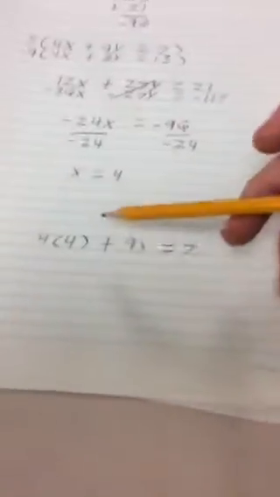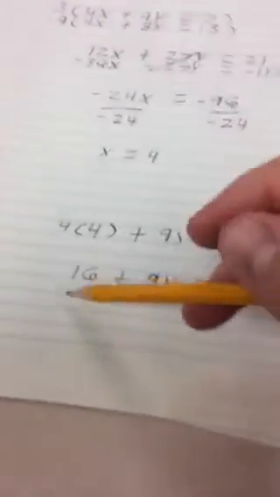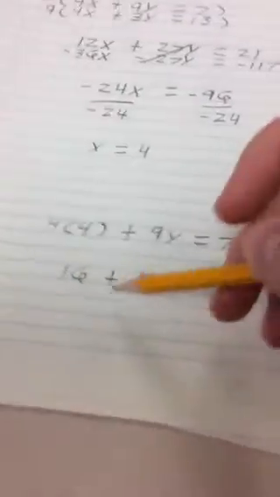So we do 4 times 4, which is 16. 16 plus 9y equals 7. So now to solve for y, we have to subtract 16 from both sides.